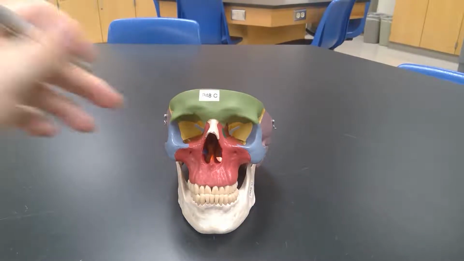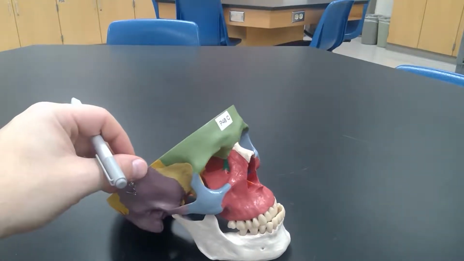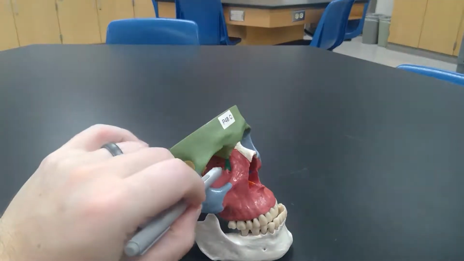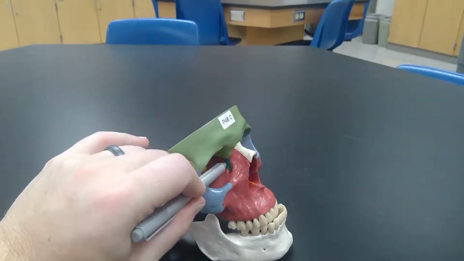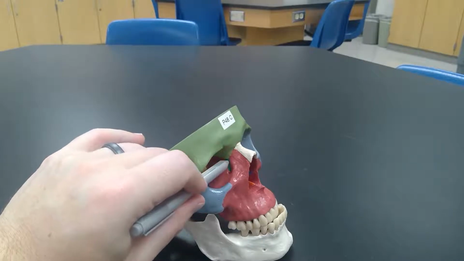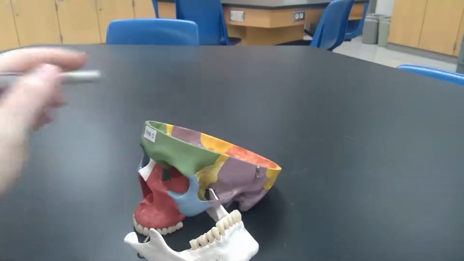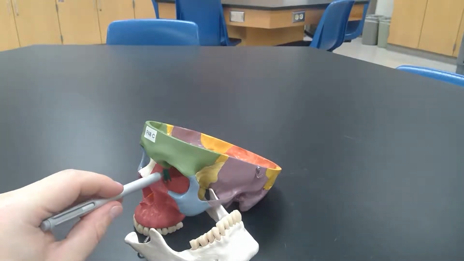We have one more you really need to look at, and here, actually two more. We have the lacrimal bones. This is a lacrimal bone, and on the other side, we have the other lacrimal bone.